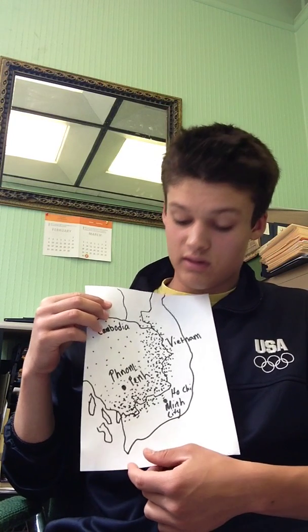Now, as you can see from this map that I drew myself, the dots represent bombing sites. Here's Vietnam, and here's Cambodia. As you can see, most of the bombings are concentrated along the border of these two countries.